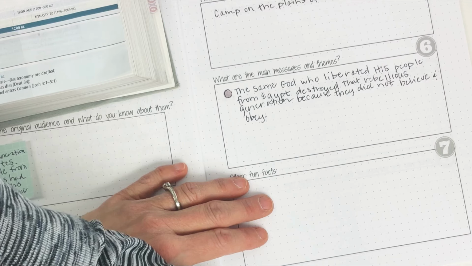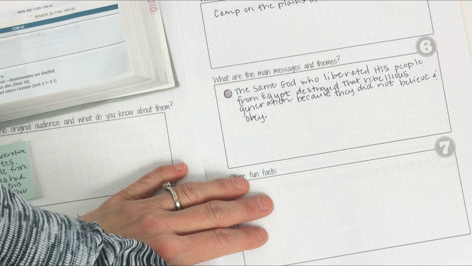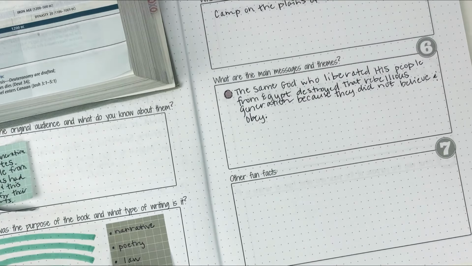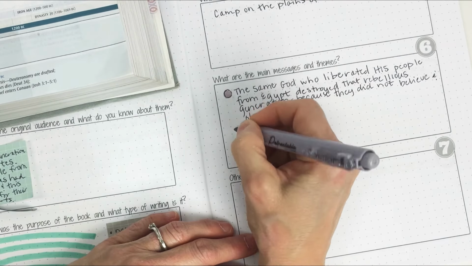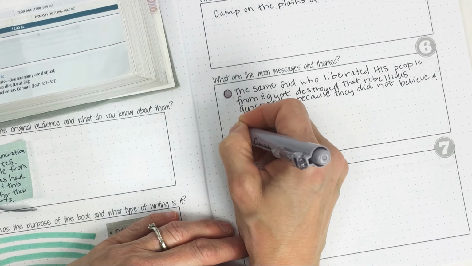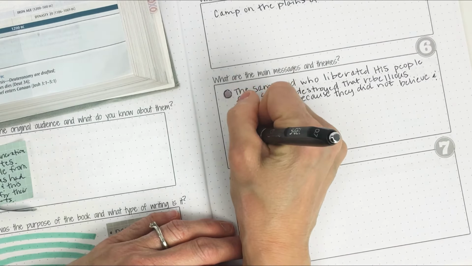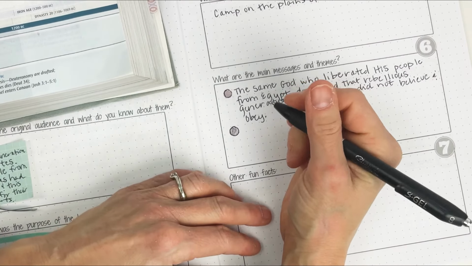All right. Numbers illustrates the judgment of a holy God while teaching that the Lord is faithful, patient, and just. So let's go ahead and add that one too. We'll make another circle. And let's write that.